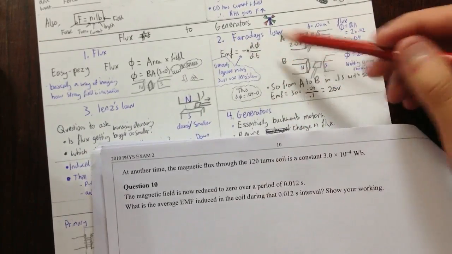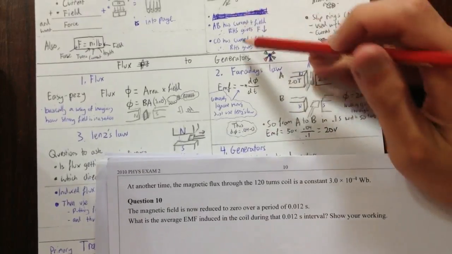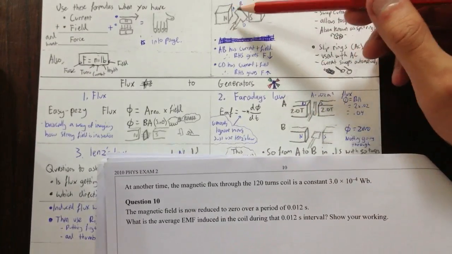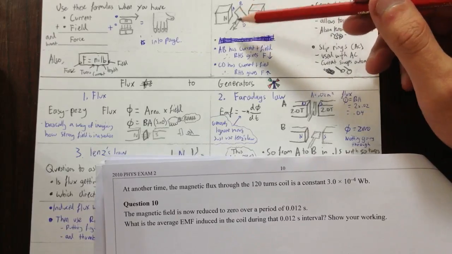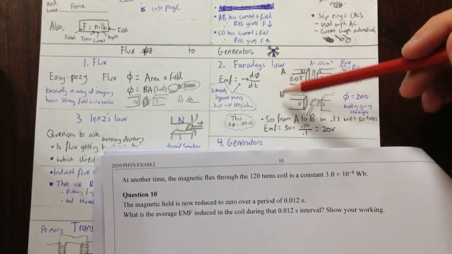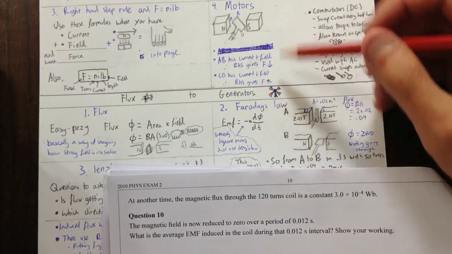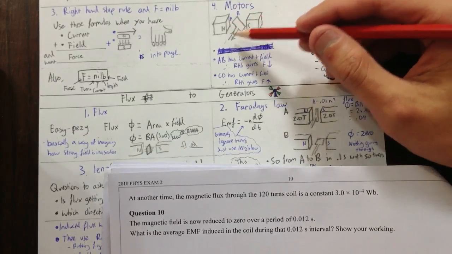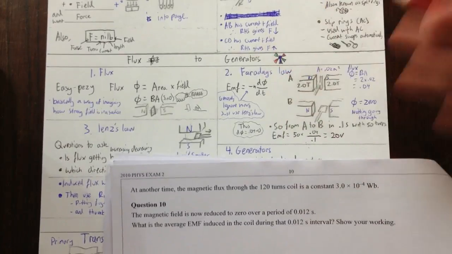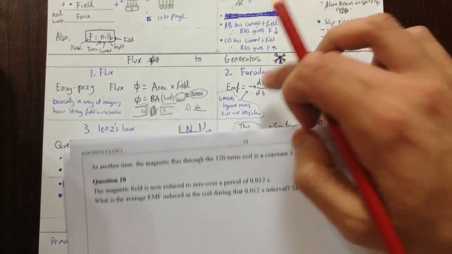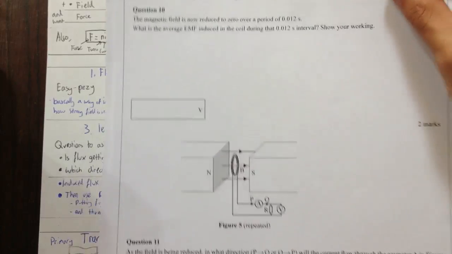Next is Faraday's law. And this is basically, what they found from this is they figured out that if we have electricity in a field, then we could get something moving. So generators is if we have something moving and a field, we can get electricity. Basically, it's a backwards rule, and that's why we need flux. So let's do it in this question.